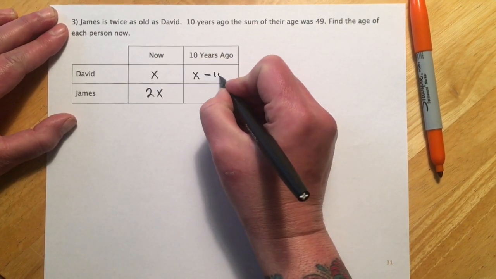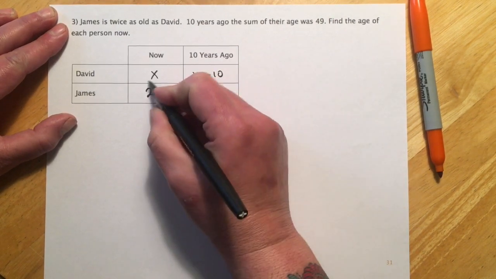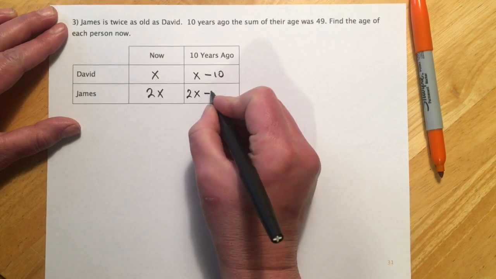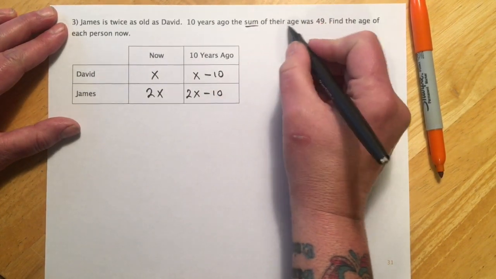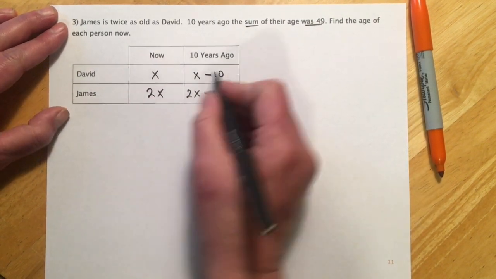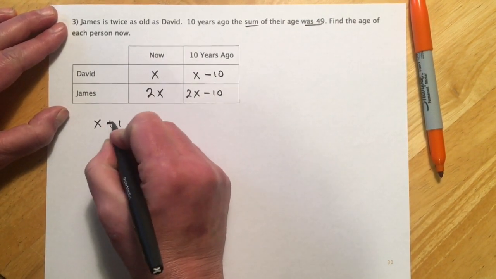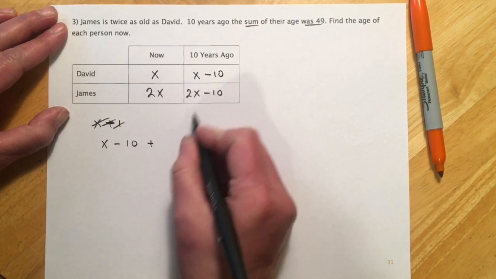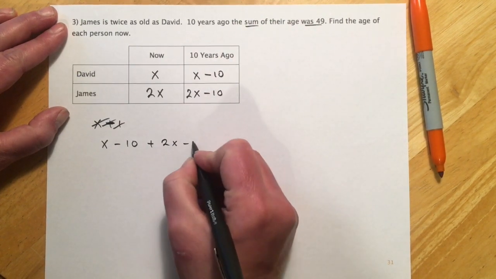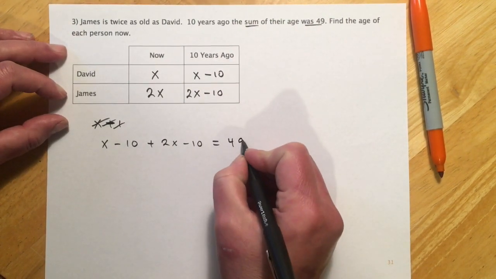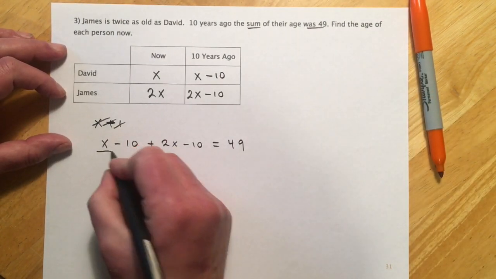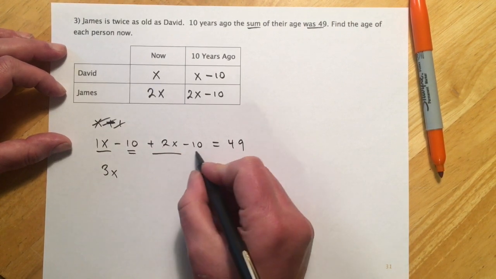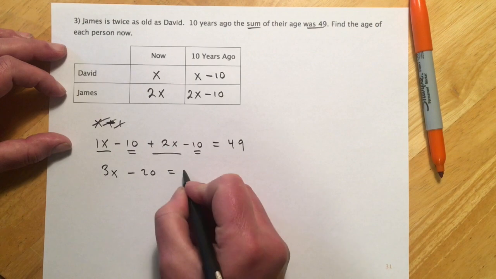So we'd say x minus 10 would be David's age 10 years ago. And then whatever James is, he's going to be 10 years less also. So we'll say 2x minus 10. And then again, the sum of their ages was 49. So we can say x minus 10, we'll just rewrite it. So that's David plus, that's the sum, 2x minus 10 for James, and that's going to make 49. And then I can just collect my like terms, so 3x there, because 1x plus 2x is 3x, down 10, down another 10 for minus 20.